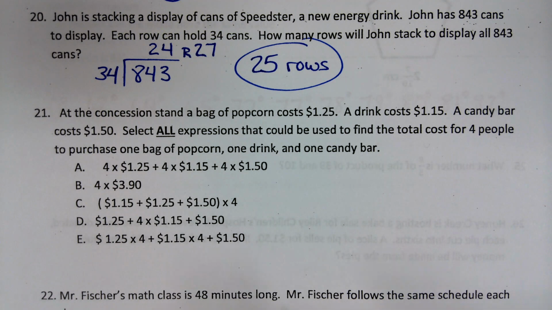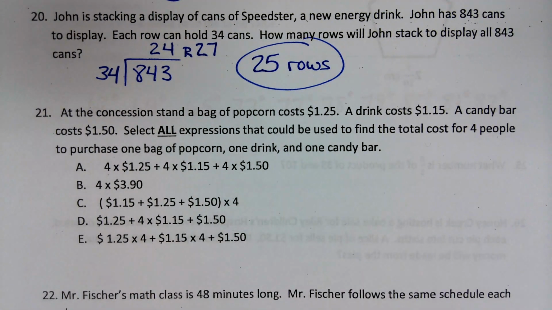Select all expressions, multiple answers, that could be used to find the total cost for 4 people to buy a bag of popcorn, a drink, and a candy bar.